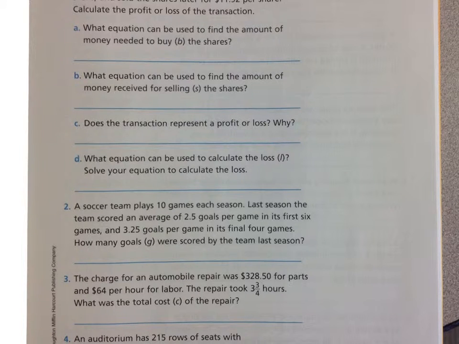Alright, this is Unit 6, Lesson 9, SAB page 205. It says, solve multi-step problems. An investor purchased 150 shares of stock at $13.60 per share and sold the shares later for $11.92 per share. Calculate the profit or loss of the transaction.